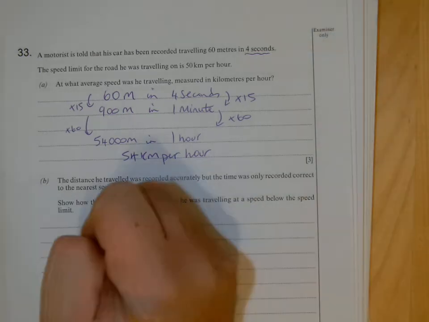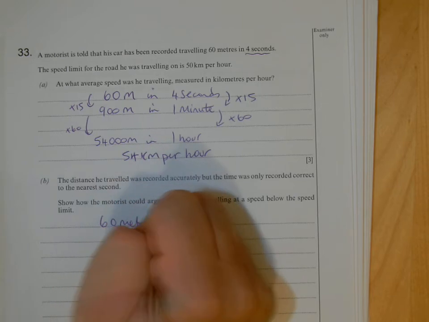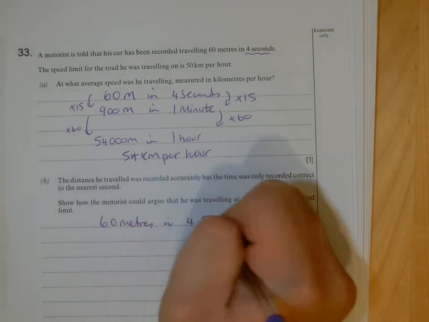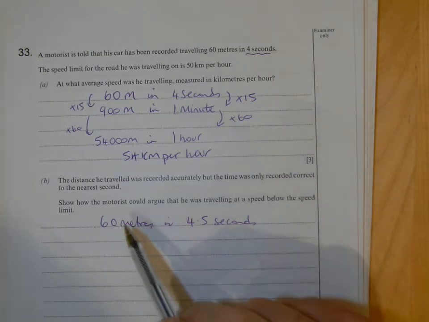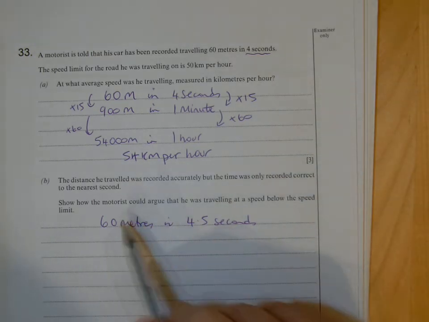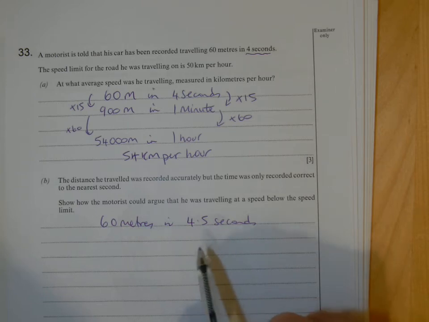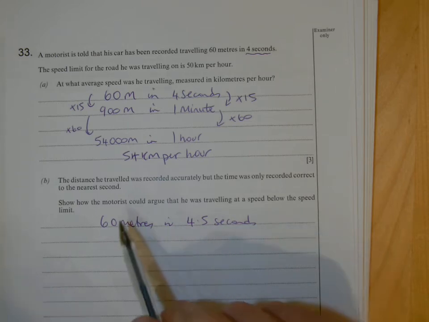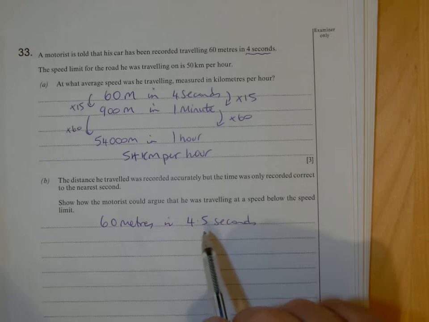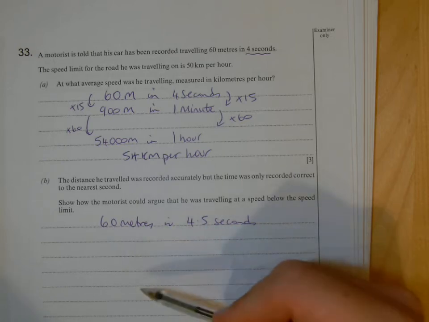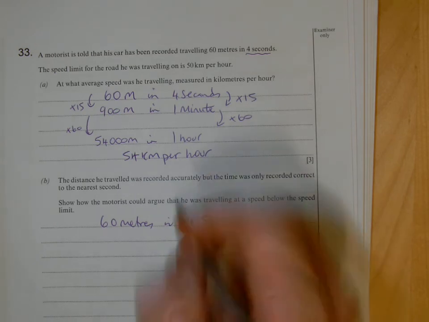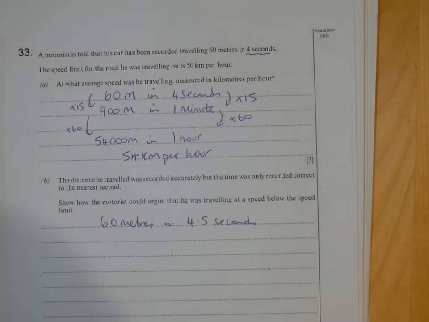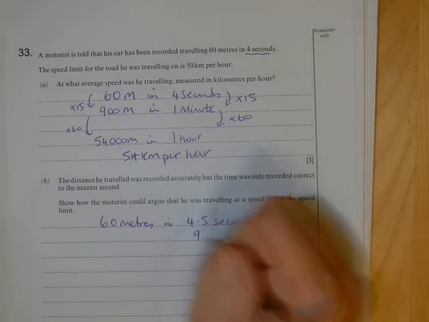Yeah, so you could argue this 60 metres in 4.5 seconds. In other words, it took the driver longer to do that distance. So if it took him longer to do that distance, more time, he's going slower. Okay, so 60 metres in 4.5 seconds. We'll see if we can scale this now to show that actually it would be below the speed limit. So 4.5, to scale that up, maybe you can double it to start with.